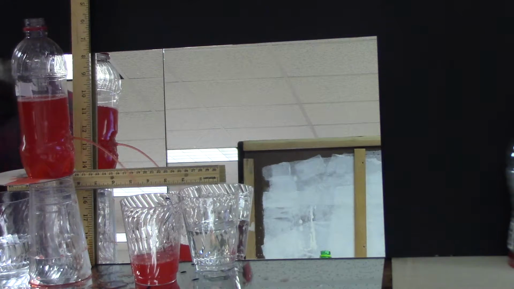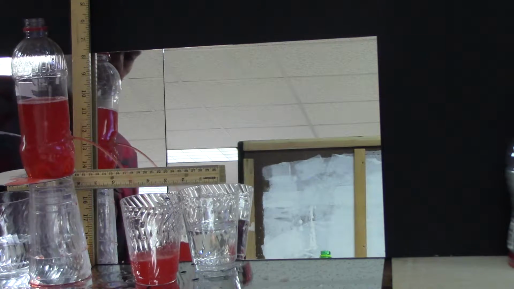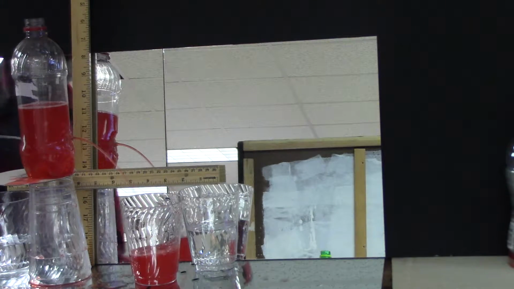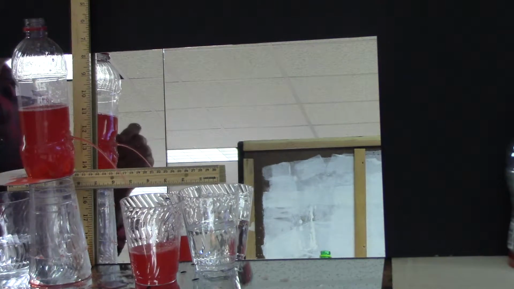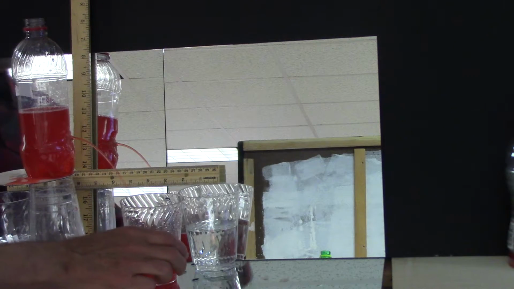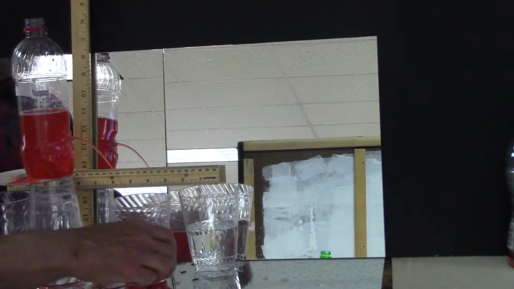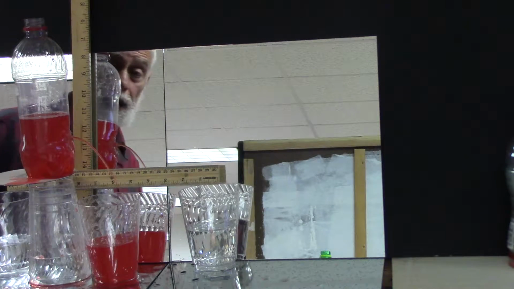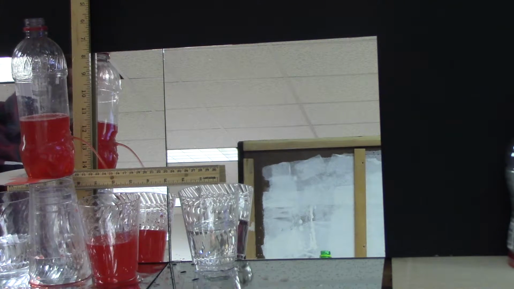Now I could have done this, it only takes a couple of minutes, and pretended I got it right every time, but then you wouldn't see the modifications we need to make in an experiment, the types of things we need to think about in order to get really accurate results.